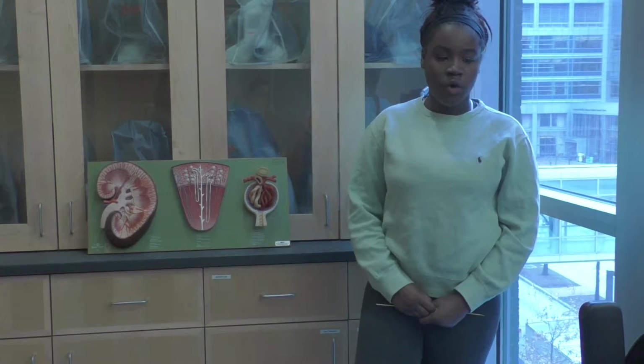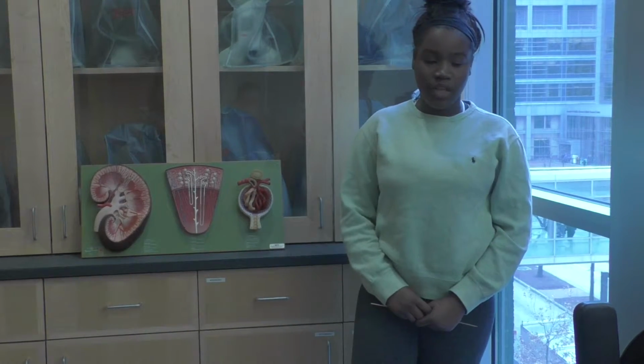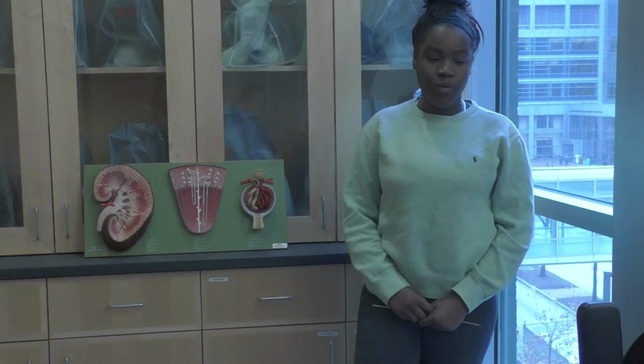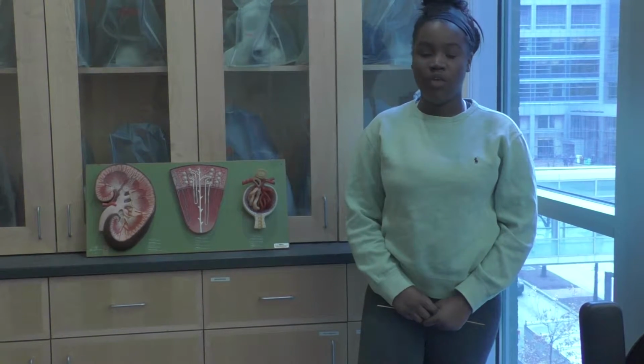Glomerulonephritis develops normally 1 to 3 weeks after exposure to this bacteria, and it can be accompanied by hypertension, edema, proteinuria, which is excess protein in the urine, hematuria, which is bloody urine, hypoproteinemia, which is low blood protein levels, and uremia, which is high blood metabolic waste levels.